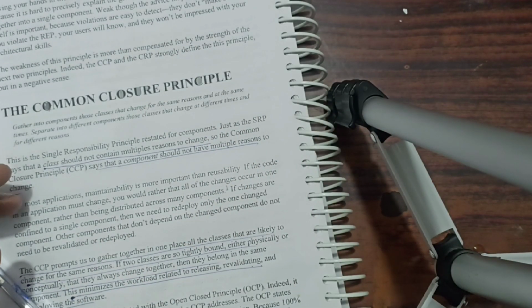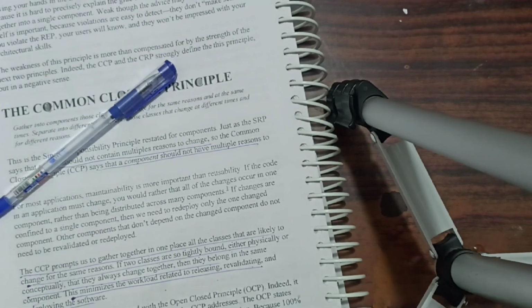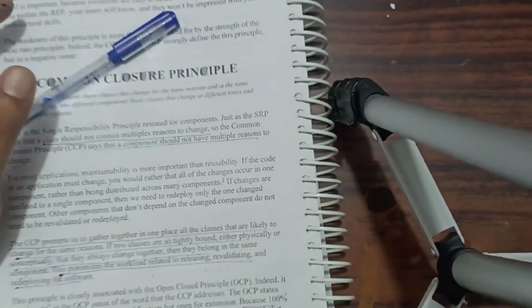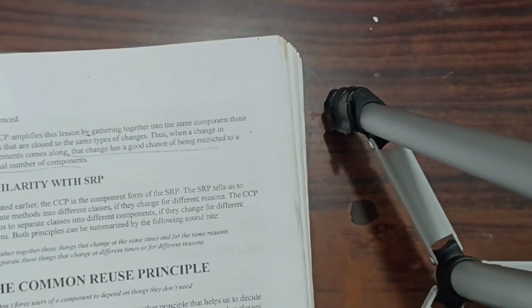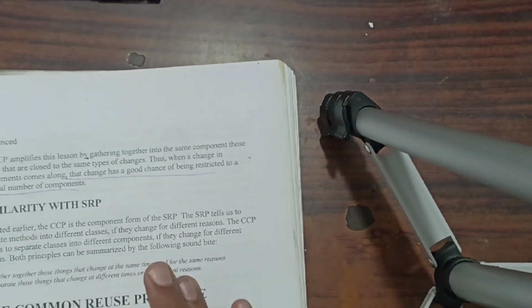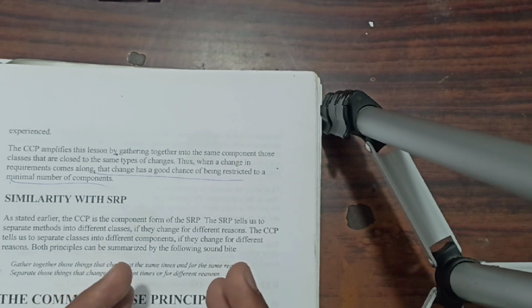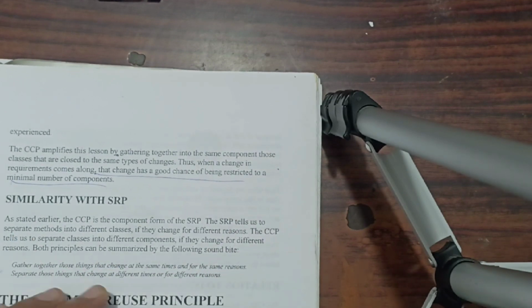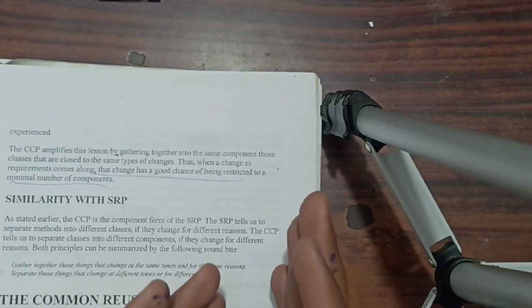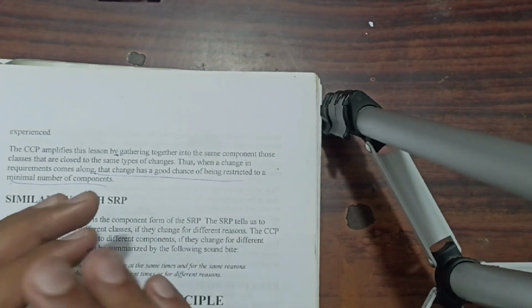Also, it cannot be 100% achievable, so you have to take a strategy about this. What I mean is you have to take decisions by considering various trade-offs. It is similar to the single responsibility principle: gather together those things that change at the same time and for the same reason, and separate those things that change for different reasons and at different times.